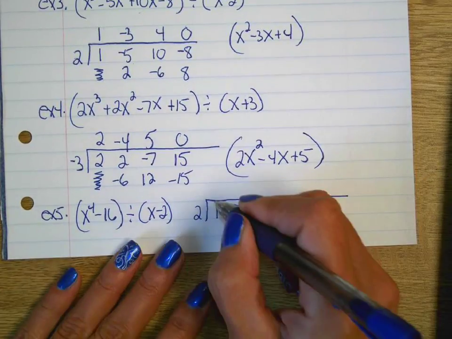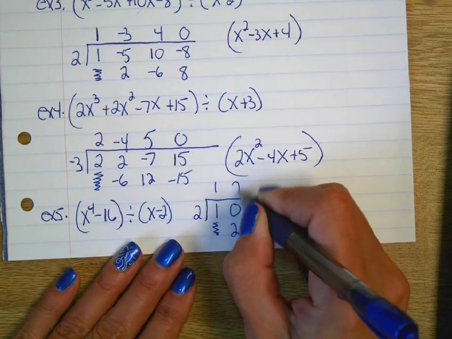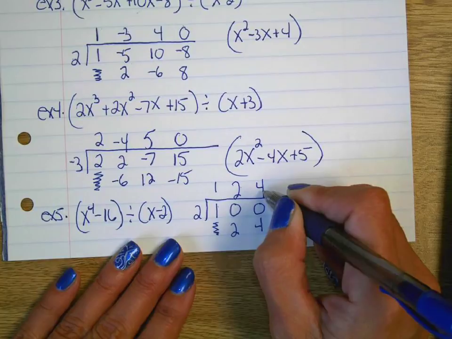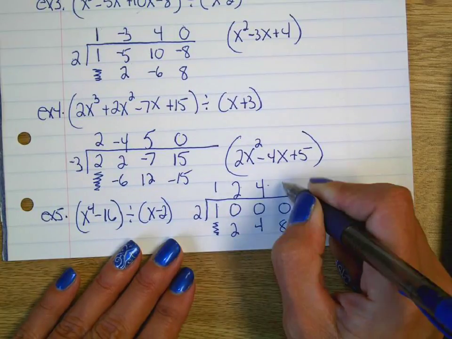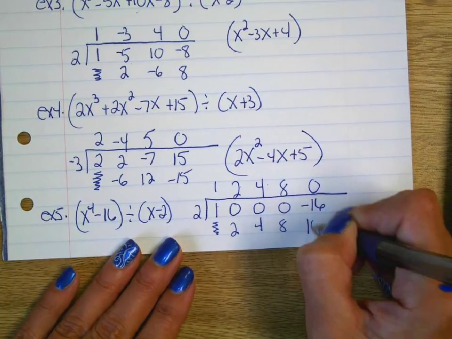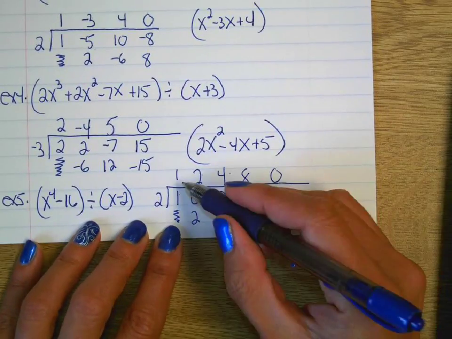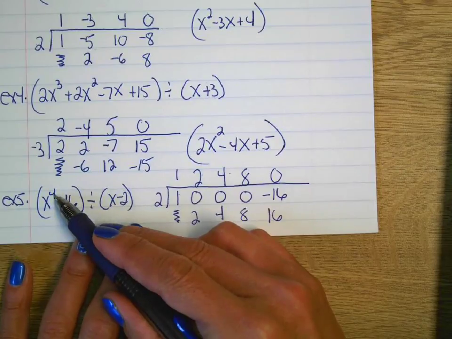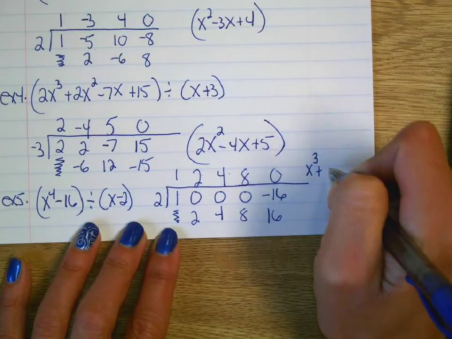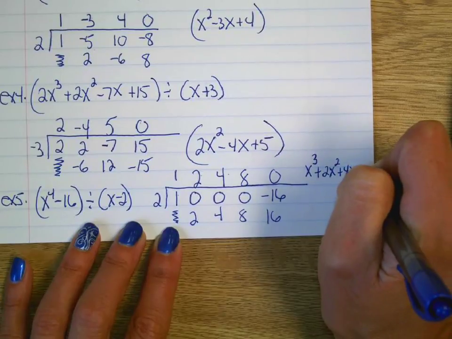Okay, now raise the first one, nothing here, multiply, add, multiply, add, multiply, add, multiply, and you'll know you did this right when you get 0 on the end. If you don't get 0, you've got some kind of a mistake in it. They're multiplying or adding, obviously. And now the final answer would be, because this started out x to the 4th, this 1 is representing my x cubed term, plus 2x squared, plus 4x, plus 8.